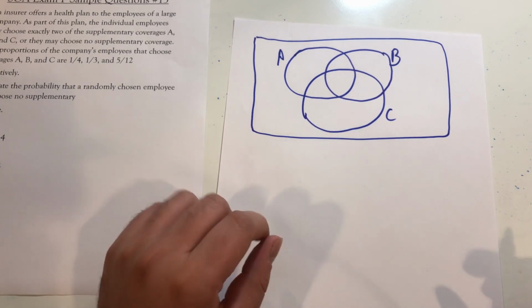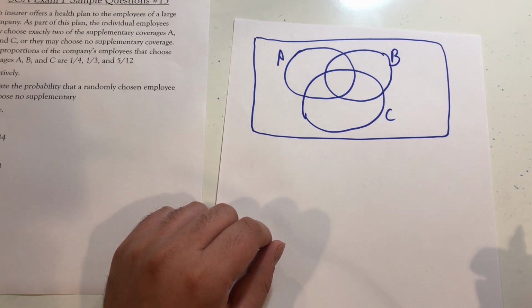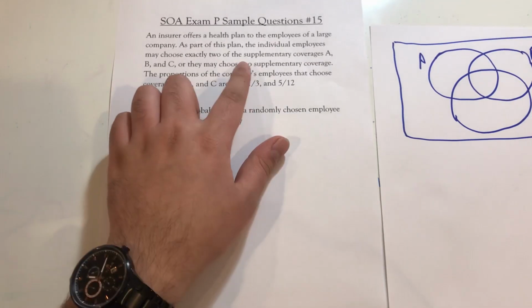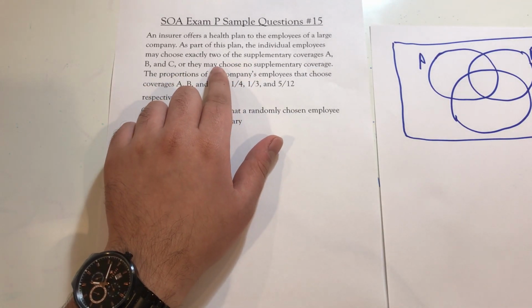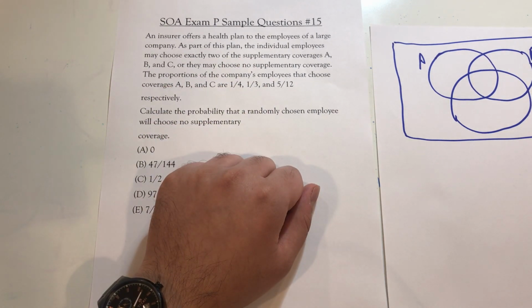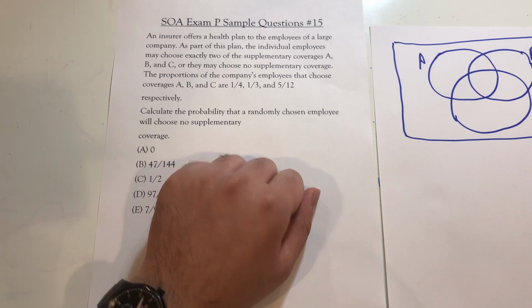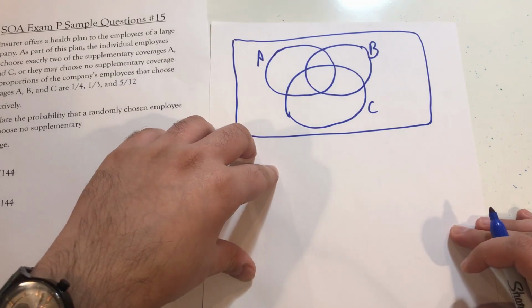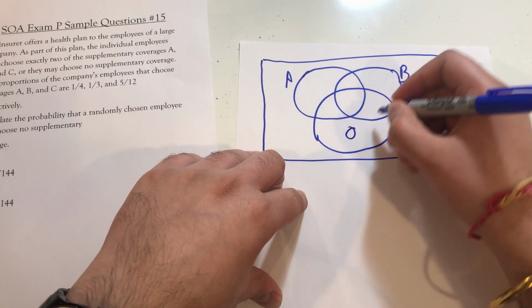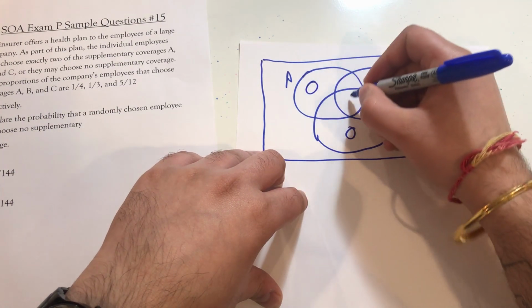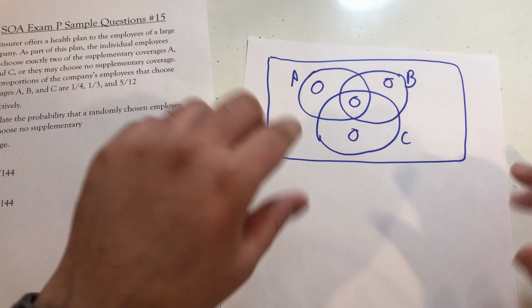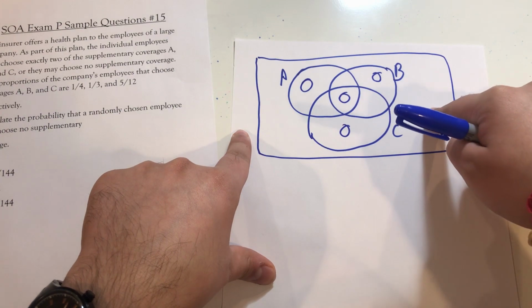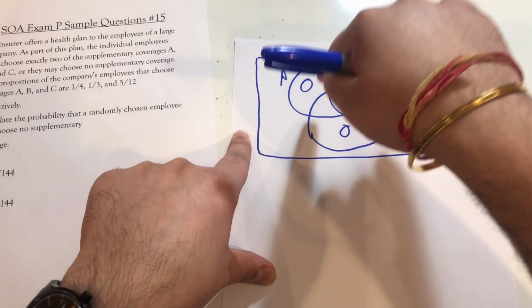Now, the thing that makes this question really easy: as part of this plan, individual employees may choose exactly 2 supplementary coverages or no supplementary coverage. That would mean this is 0, this is 0, this is 0, this is 0. We are only concerned with choosing no coverage and then these 3 spots.